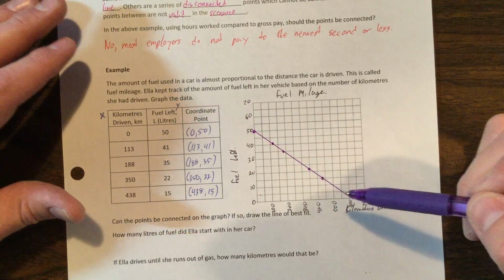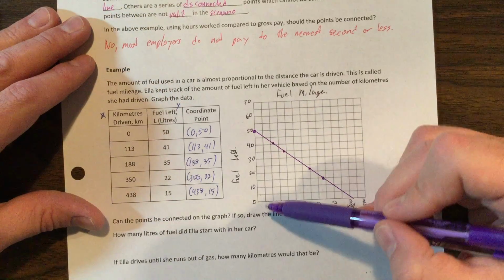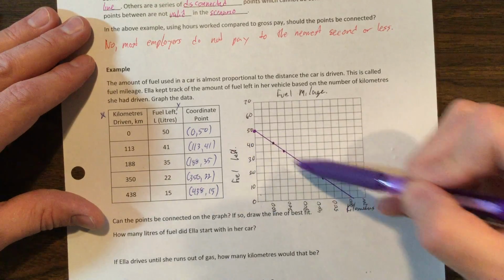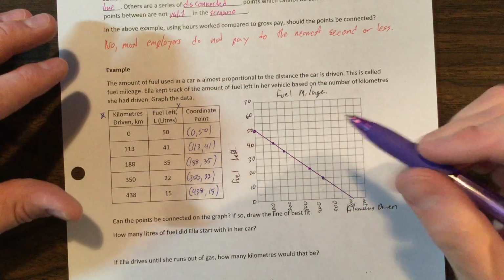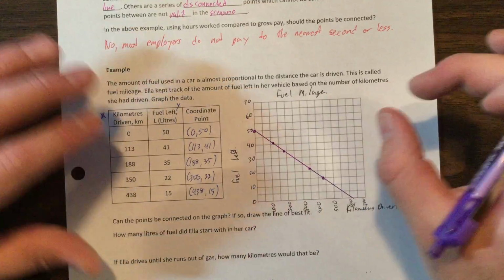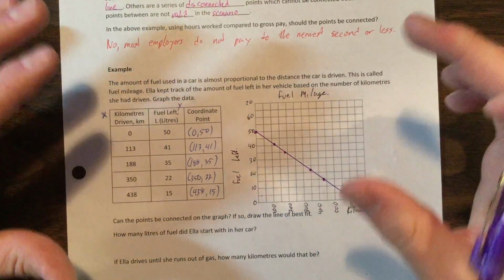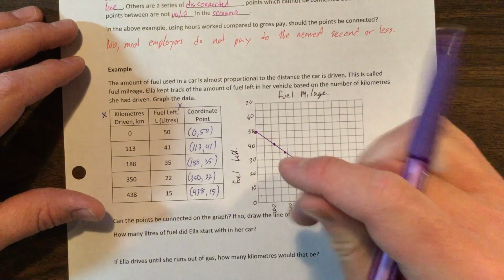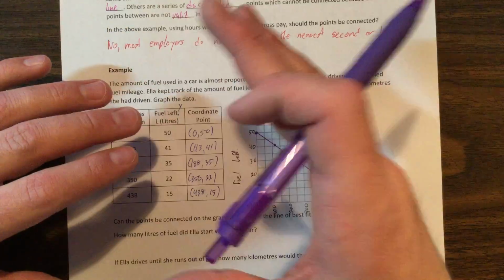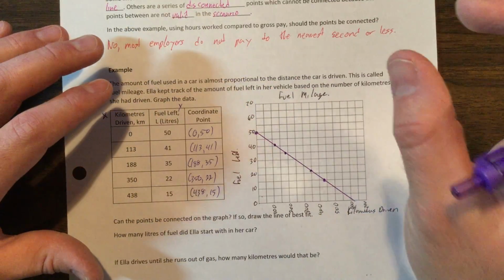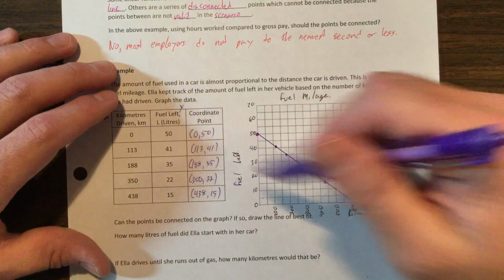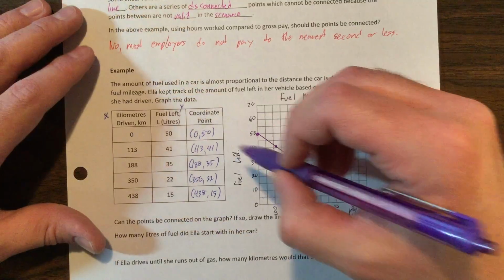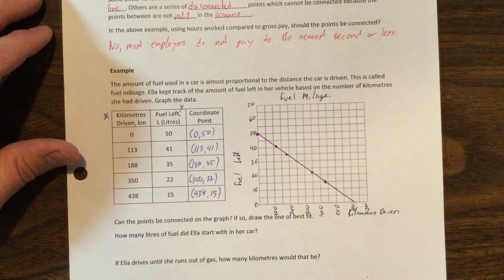Now, should we connect these points? Yes. We can do any single number of kilometers driven, and there will be some amount of fuel left. We can go down to a microscopic kilometer and determine the microscopic fuel left. Well, it'd be kind of pointless, but we could do that. Every single kilometer is broken into meters and centimeters and millimeters, and we could figure out the distance driven to the millimeter, or even less, and we would be able to find an answer. So every single one of those values is going to be in there.